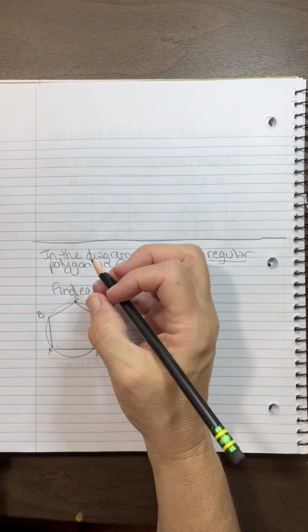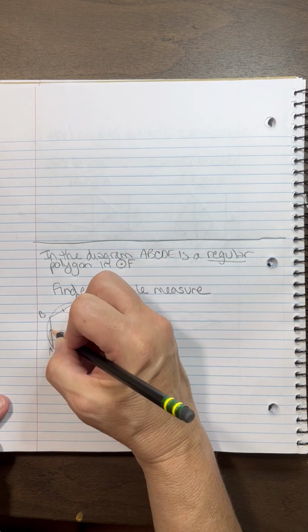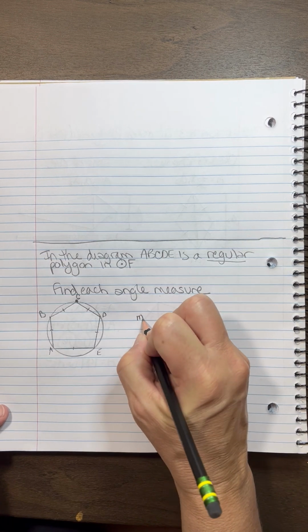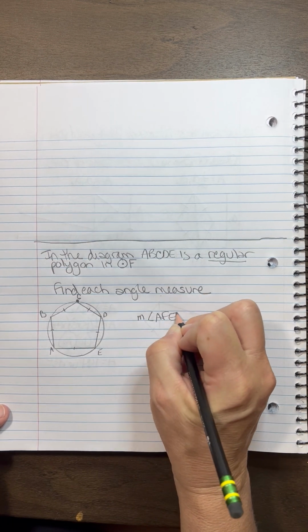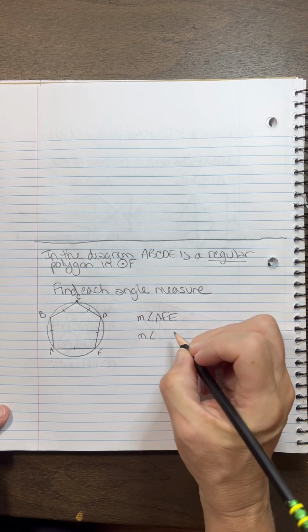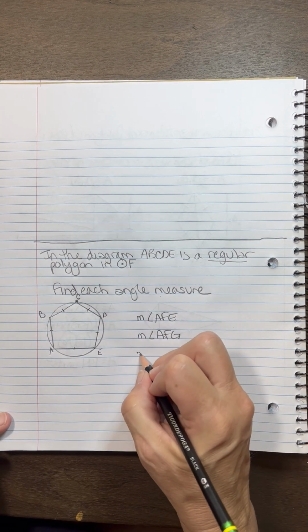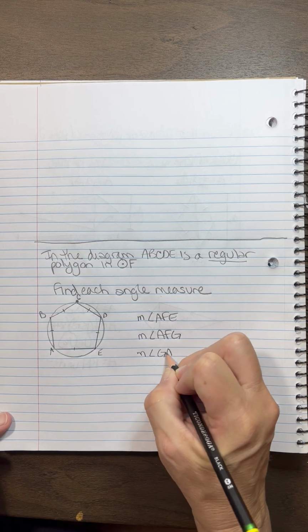Because it's a regular polygon, we know all those sides are the same, right? We want to find the measure of angle AFE, the measure of angle AFG, and the measure of angle GAF.